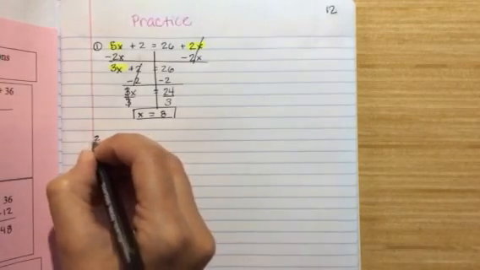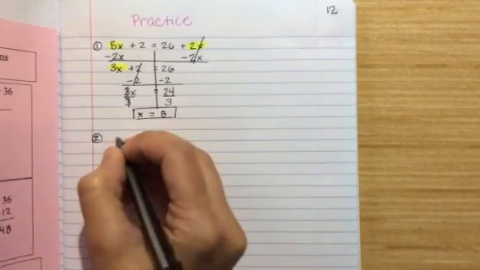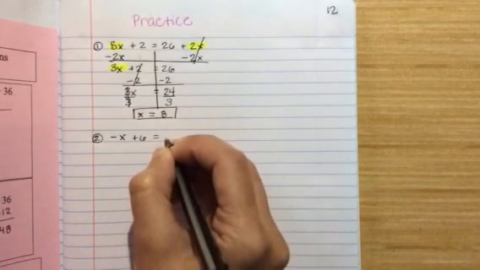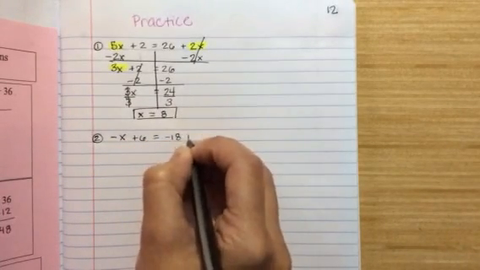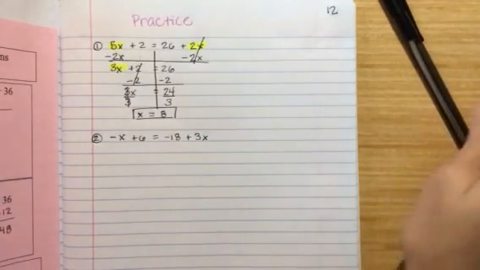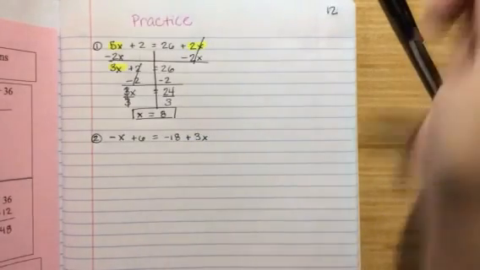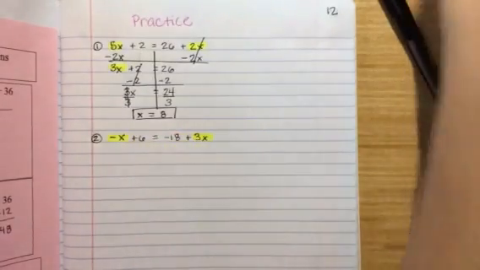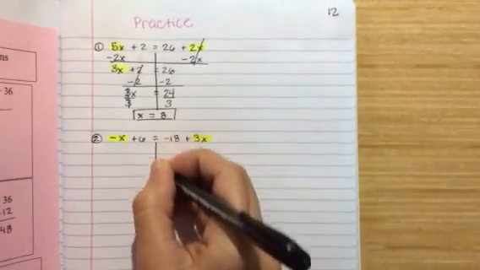Okay, let's go to another example. Now once again, I'm going to highlight my variable terms and draw a line down the equal sign.